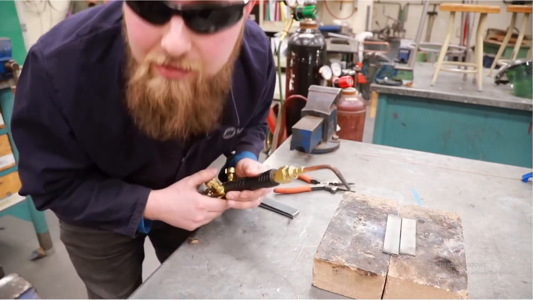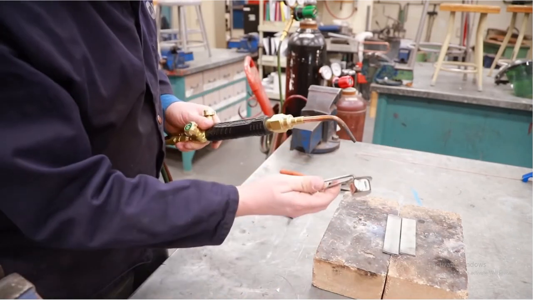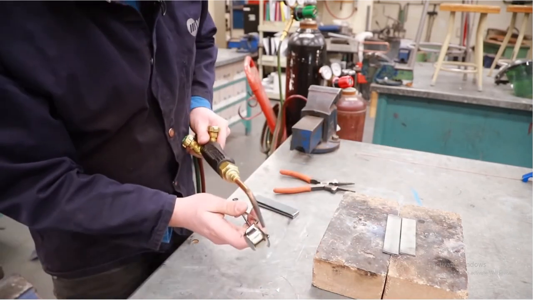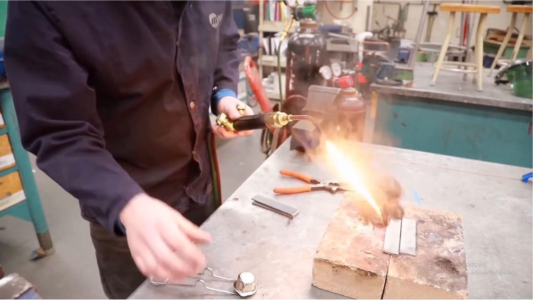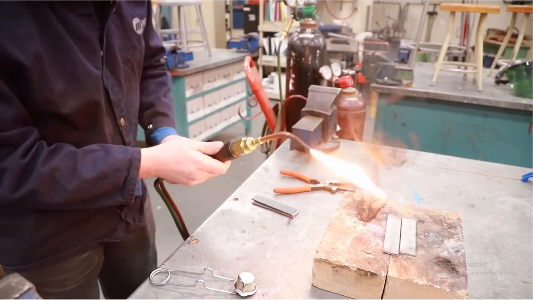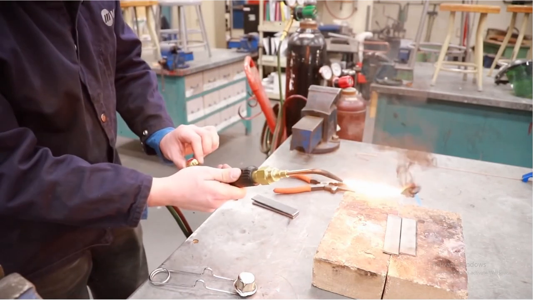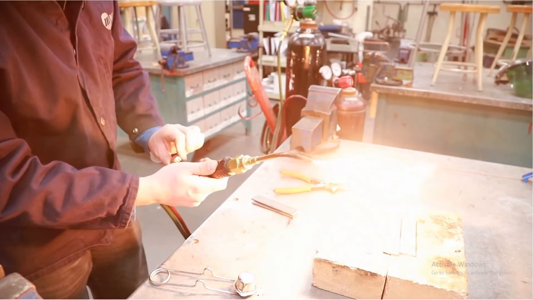I'm wearing these wicked glasses. Just enough to feel it. Take your striker, hold it at a slight angle beside here, and you get a nice sooty flame. All that black stuff is carbon. We want to get rid of that or it makes a big mess. I'm going to open up my acetylene valve until that black smoke goes away and I have a nice feathered flame.